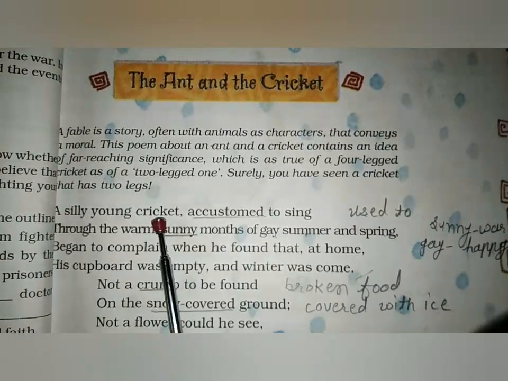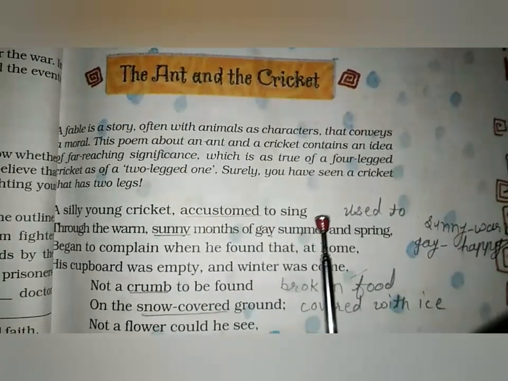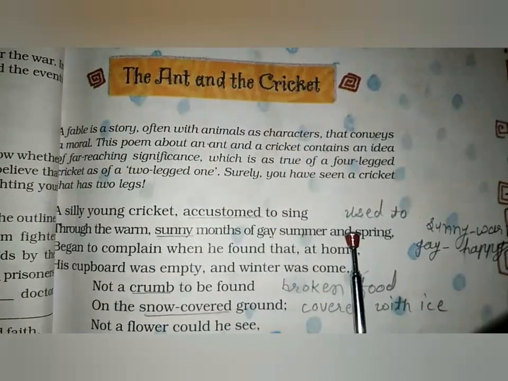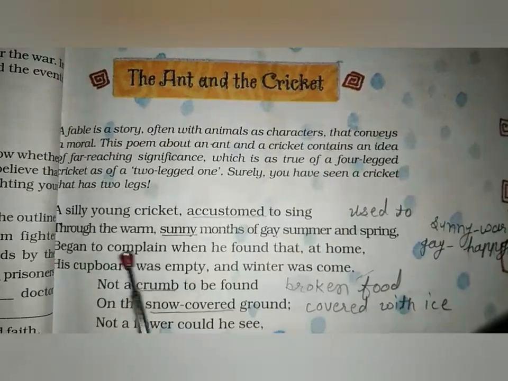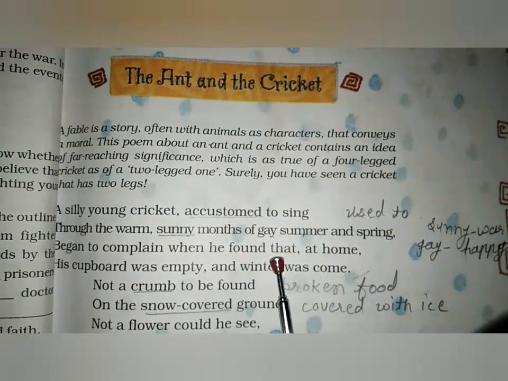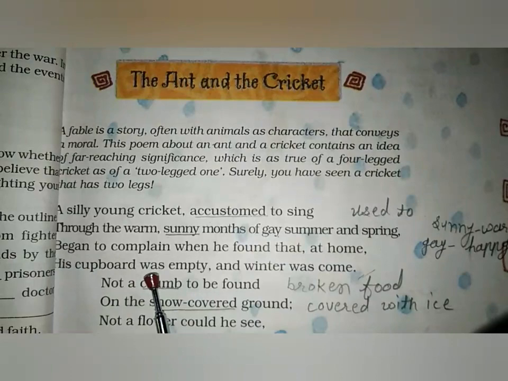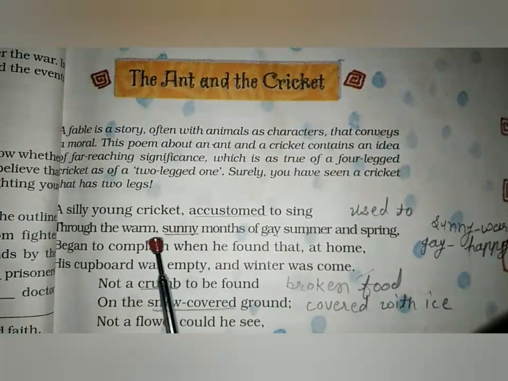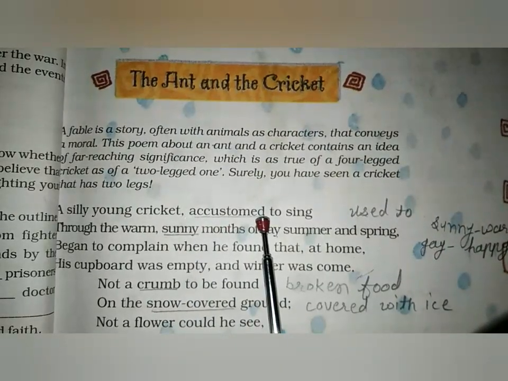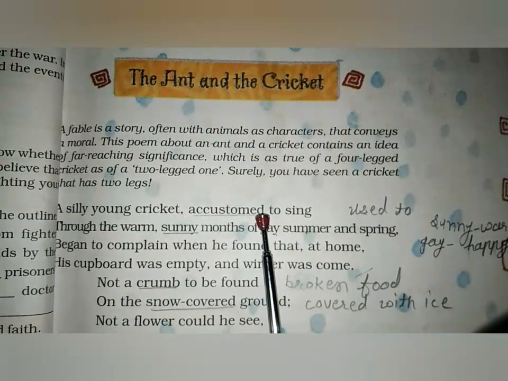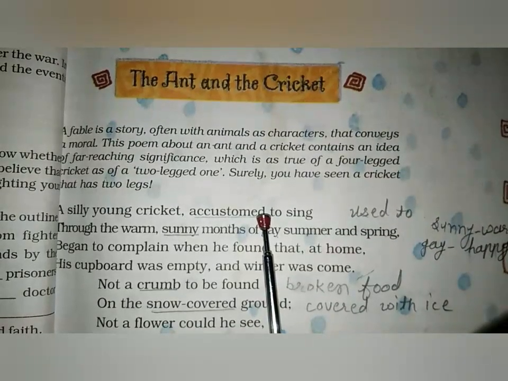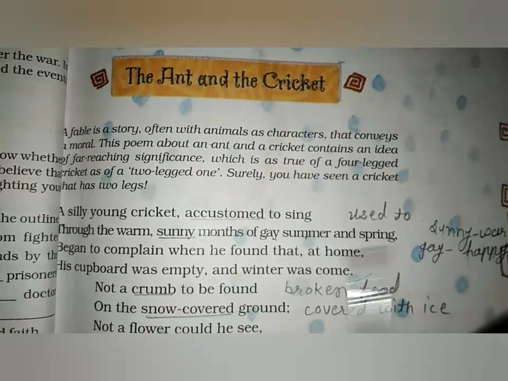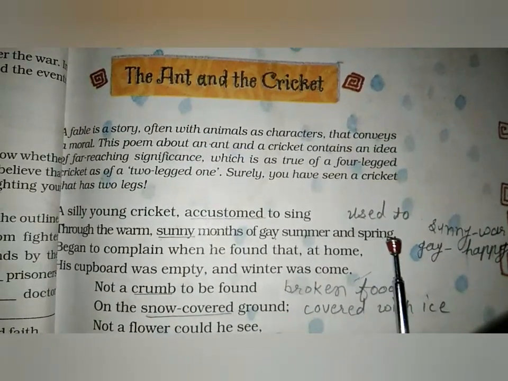A silly young cricket, accustomed to sing through the warm sunny month of gay summer and spring, began to complain when he found that at home his cupboard was empty and winter was come. Silly, foolish. Cricket, you know that it is an insect, a small insect. Accustomed, used to. Sunny, warm. Spring, a season of flowers.